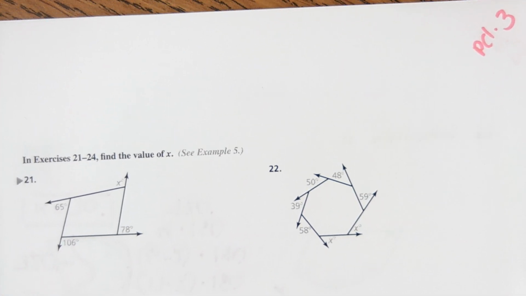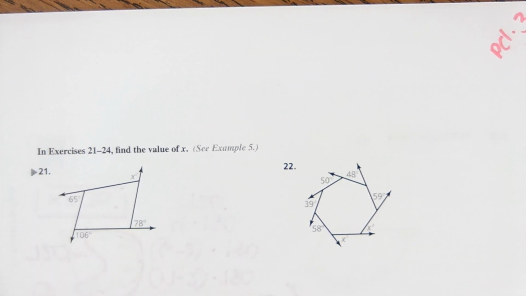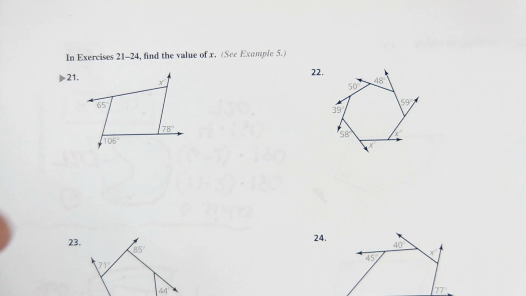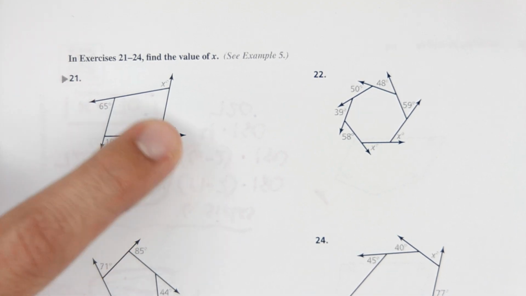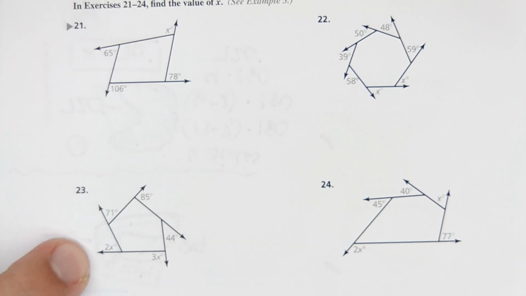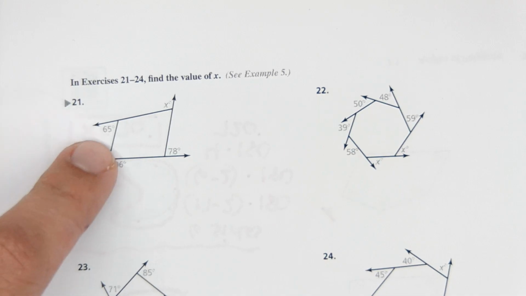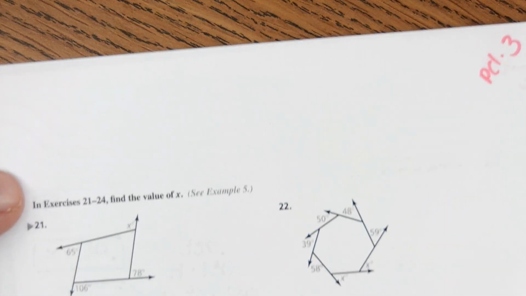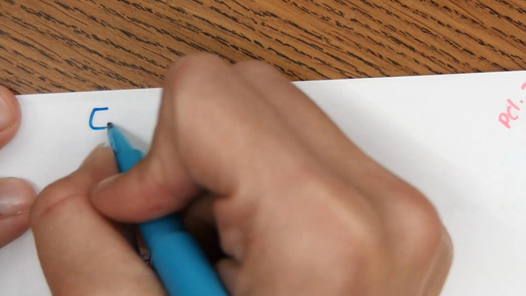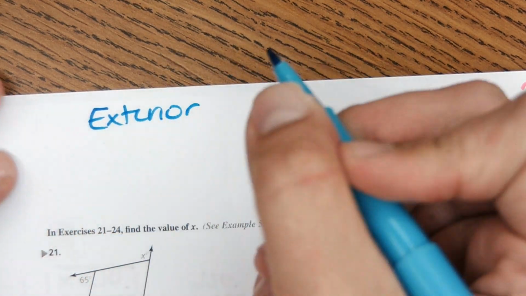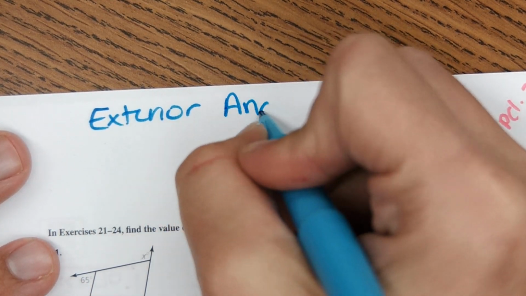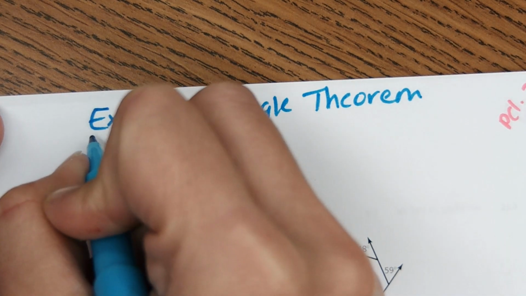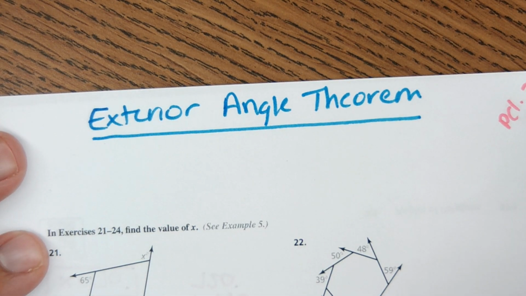Okay, so then over on this page, we have polygons again, we have shapes, but notice how they are different. This time the angle measures are all on the outside of the shapes. These are exterior angles. So what they did was they extended the sides of the polygon to get these exterior angles. And the theorem for this is the exterior angle theorem. Like I said, this one is easier than what we've done actually, so don't stress.